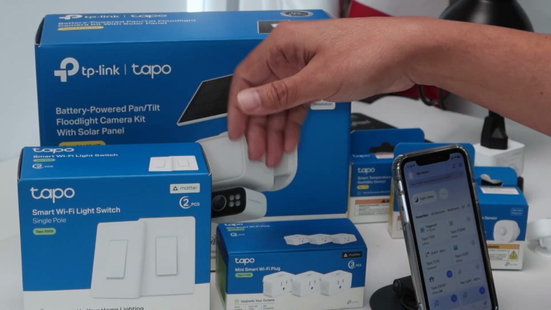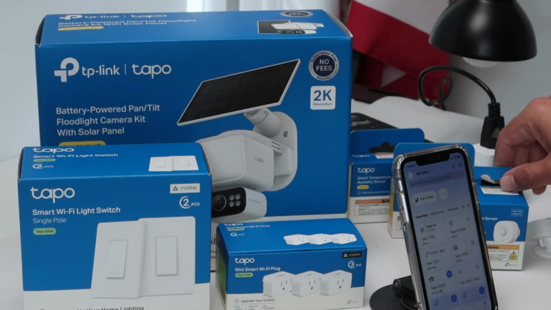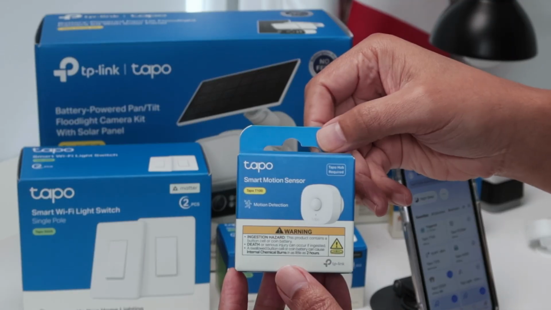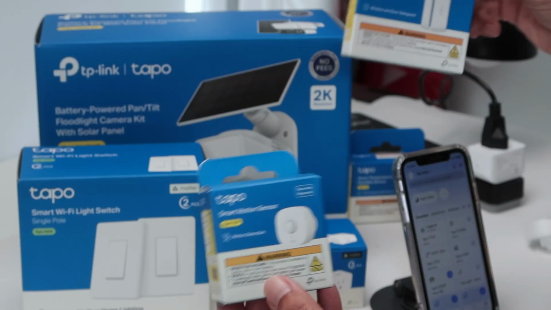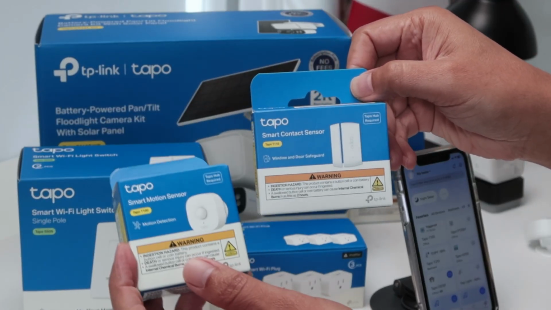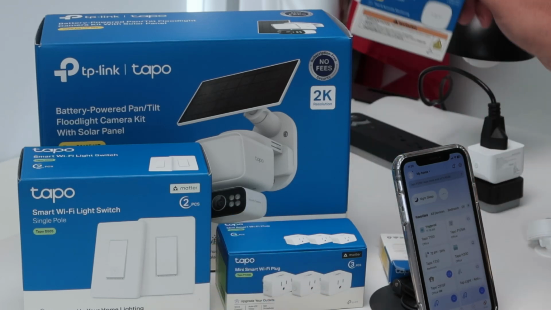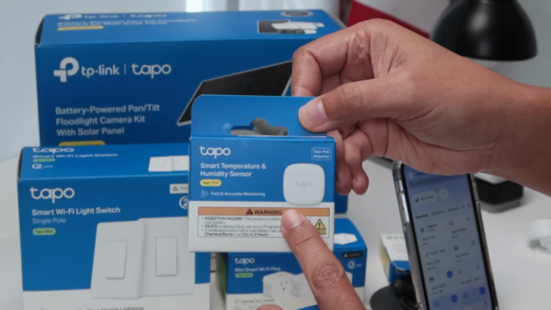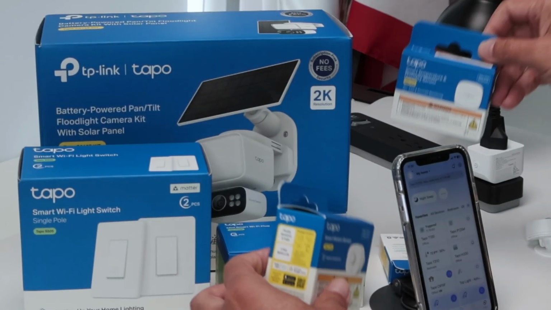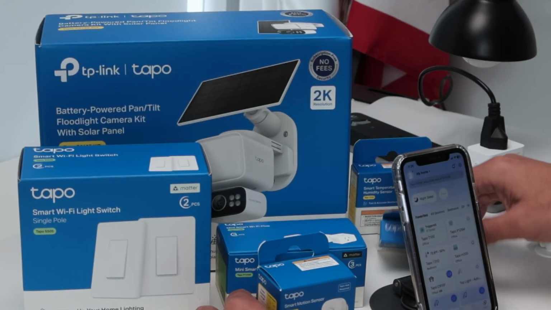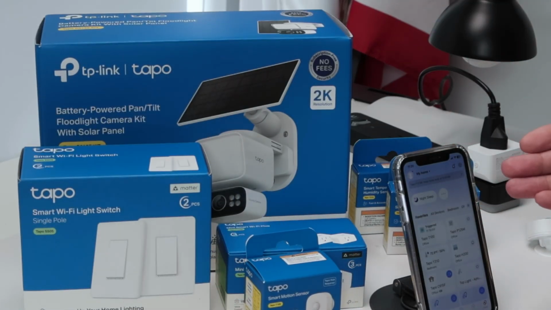It's a smart switch, a smart plug. Here I have a smart motion sensor, and also here a contact sensor, so I can use on doors or windows, for example. Super nice. Also here I have this temperature sensor. So basically I can interact with every single device. Let me just start showing something here.